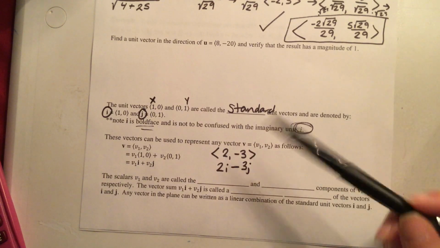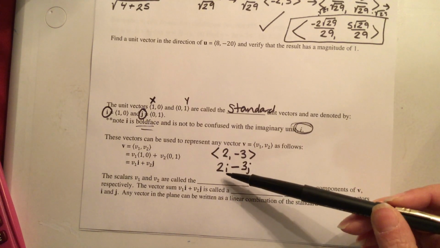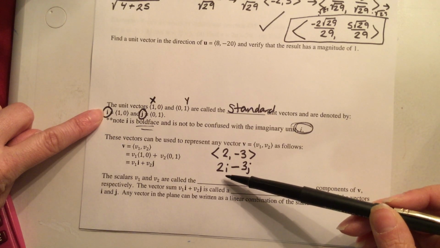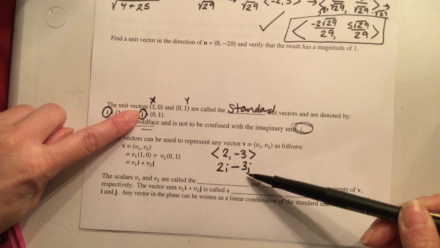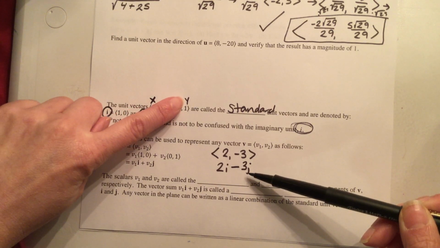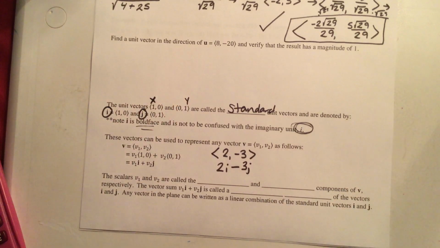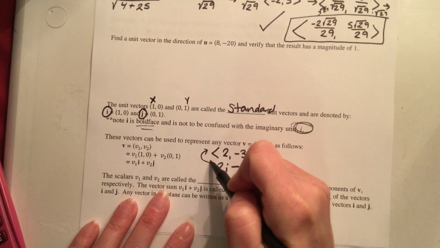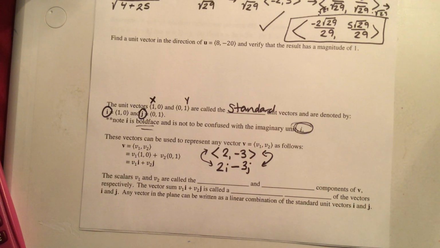So rather than writing in component form, you put an i with the x value because it's partnered with this standard unit vector. You put the j with the y value because it's partnered with this unit vector that only has the y, it does not have an x value. These two things mean the same thing. So again, it's just another notation. It's not changing what we're doing. Okay, so it's kind of cool.